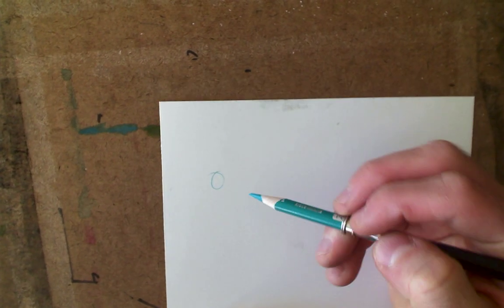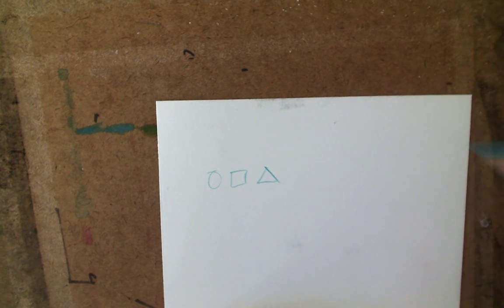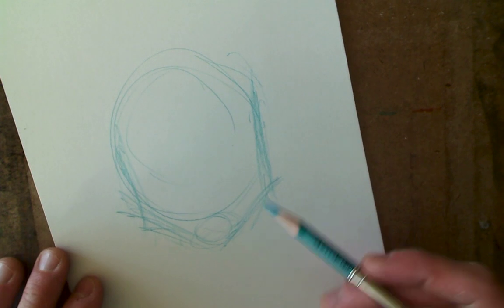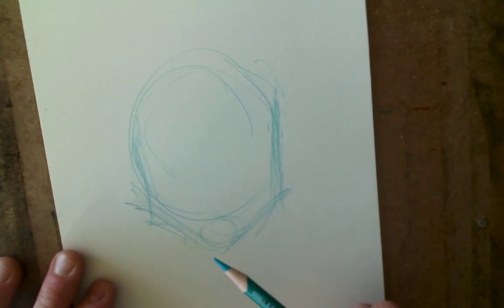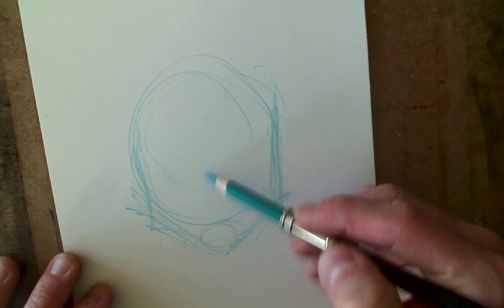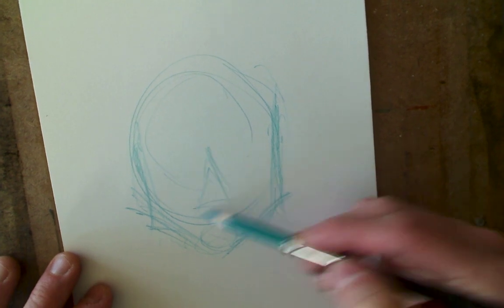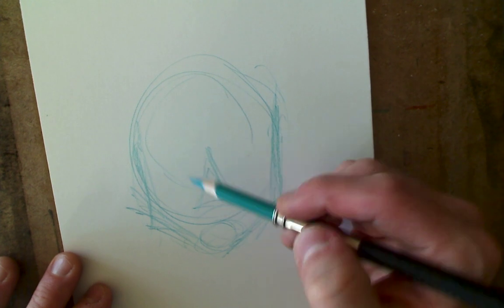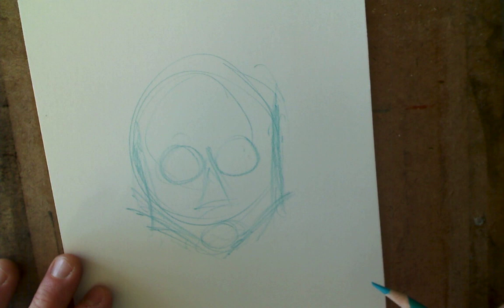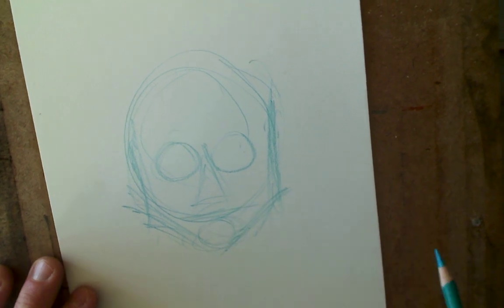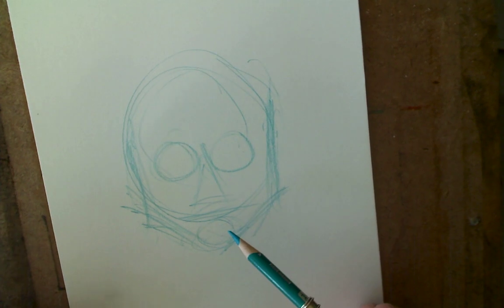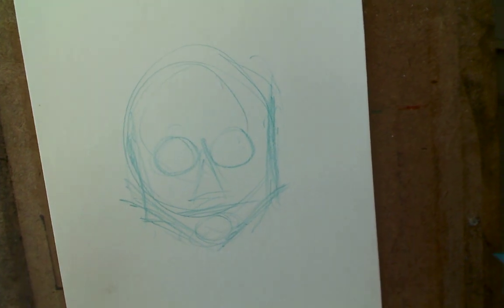You want to think in terms of circle, square, and triangle as you're drawing. So you'll see on this layout portion that I'm placing my features based on those shapes. When I look at the nose, I'm going to establish it as a triangle, eyes as circles, and the mouth, for now, I'll just do it as a line. I've placed the features based on where I'm seeing them on the face.